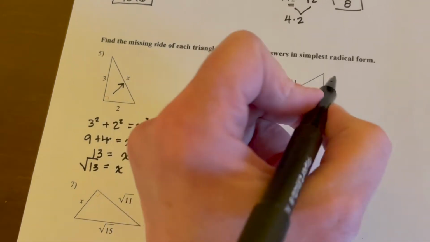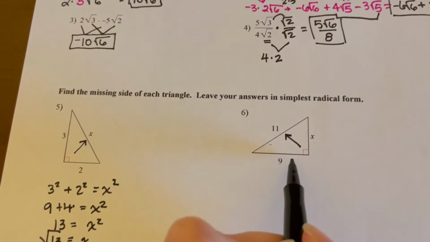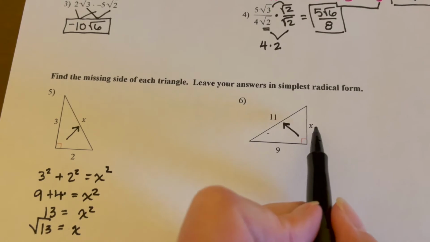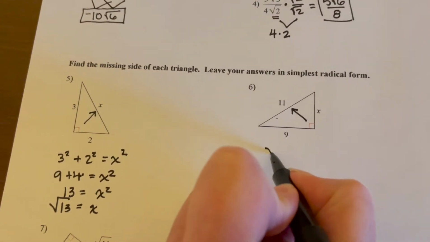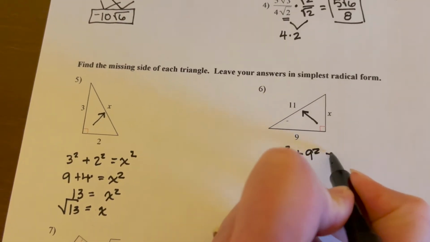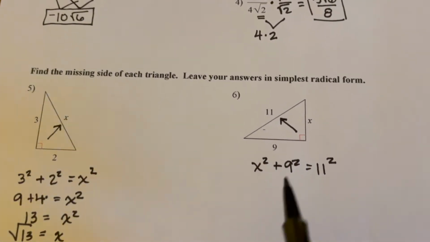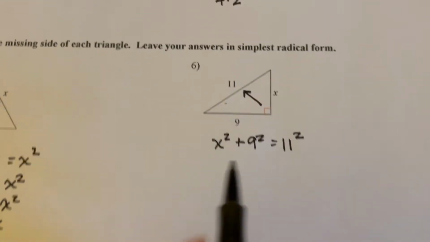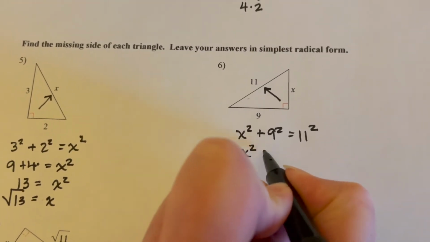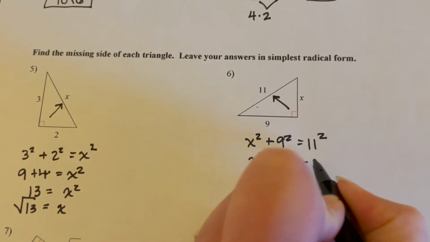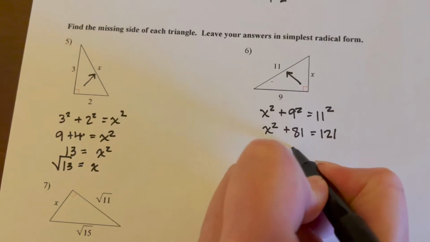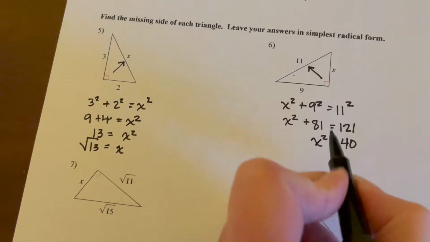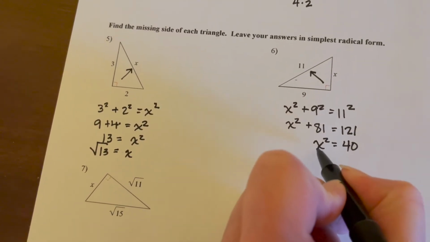But be careful. I can't always find the hypotenuse first, because it's across from the right angle. So in this case, I'm solving for x, which is a leg. So on this problem, I need to set up my equation with the Pythagorean theorem, and then I'm going to solve for x. Okay, so x squared equals 40, so x is the square root of 40.